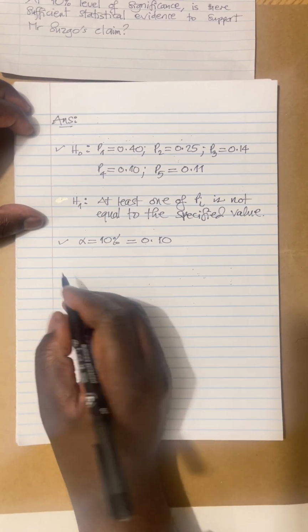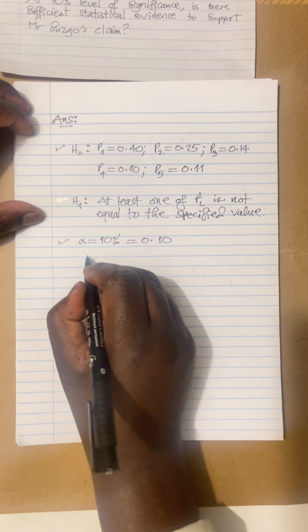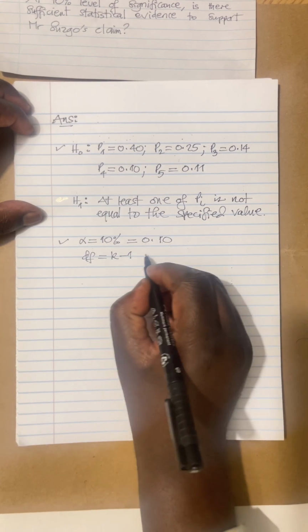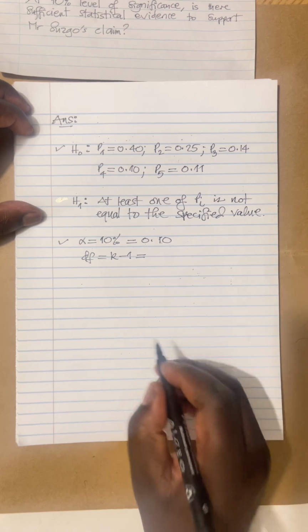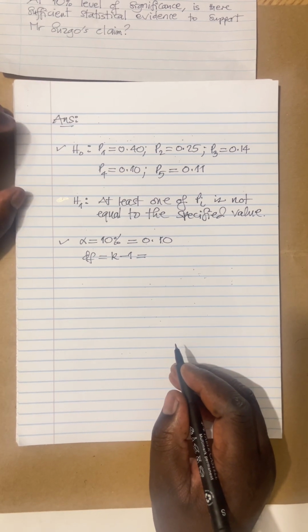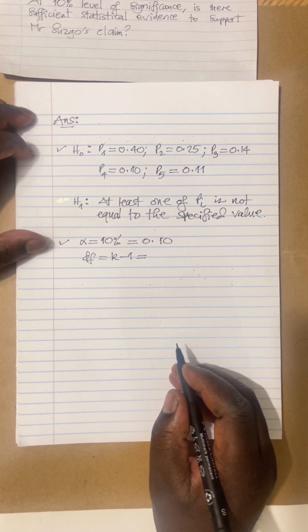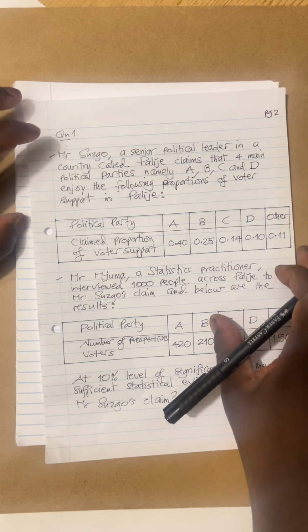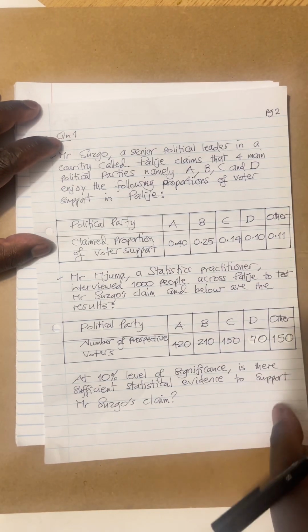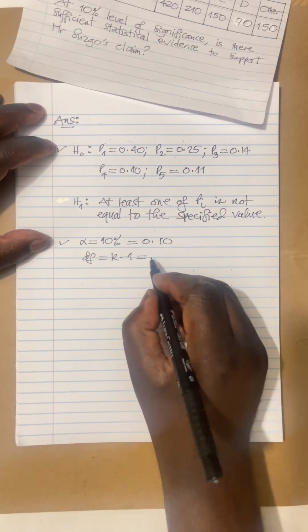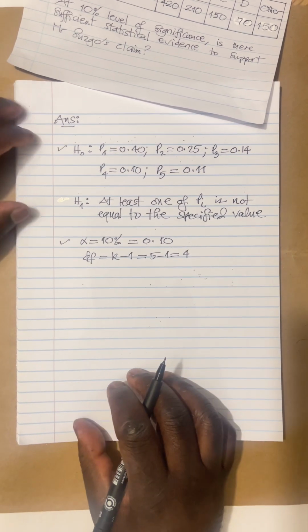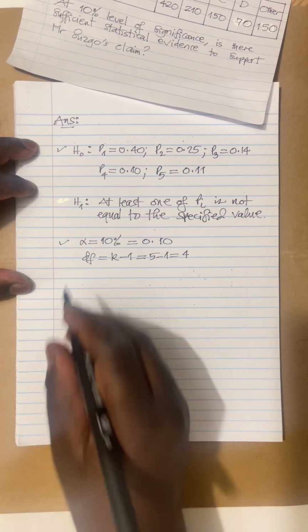And in step number 2, we also determine what is known as the degrees of freedom, df, which is always given by k minus 1 in the case of goodness of fit test. K is the number of experiments or groups in which our data are divided, as you can see here, divided into 1, 2, 3, 4, 5 groups. So k is equal to 5. So it will be 5 minus 1, and the answer is 4. So step 2 is completed. We're moving on to step number 3.